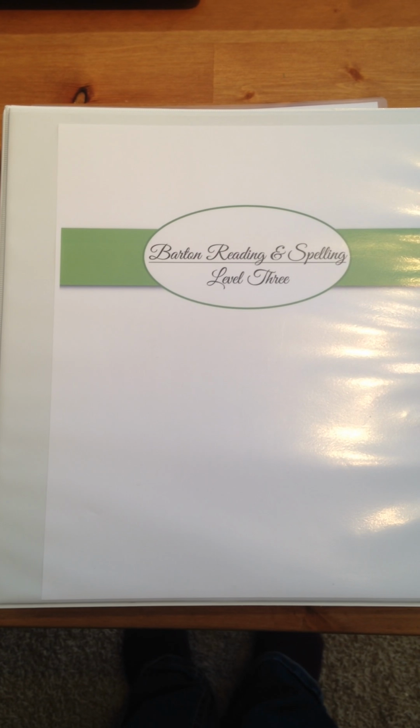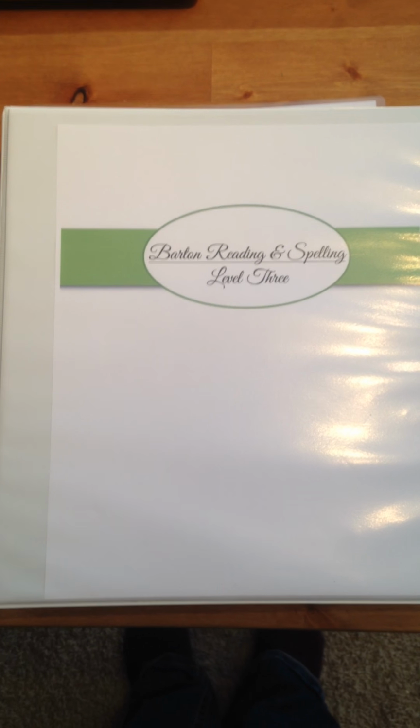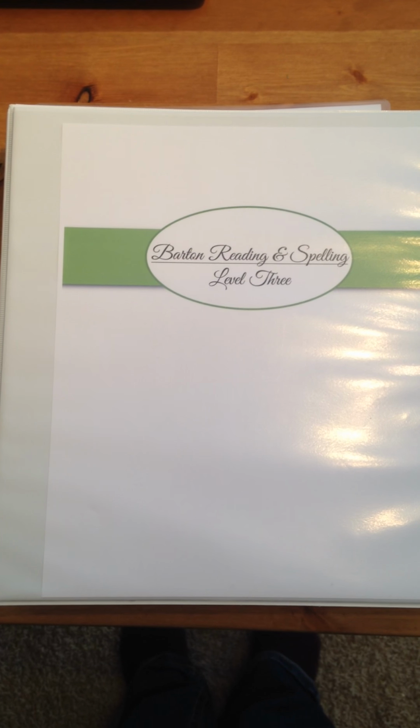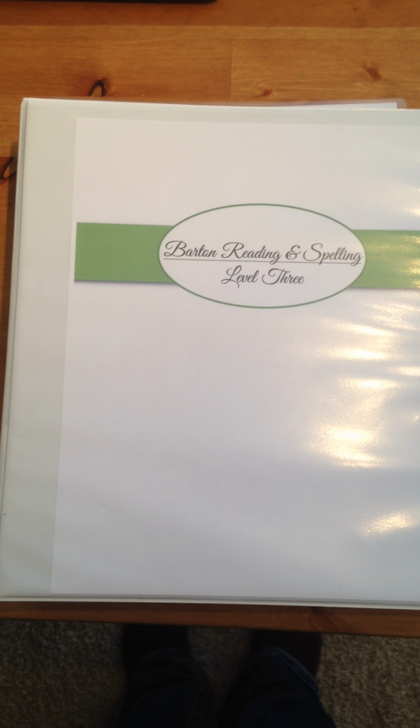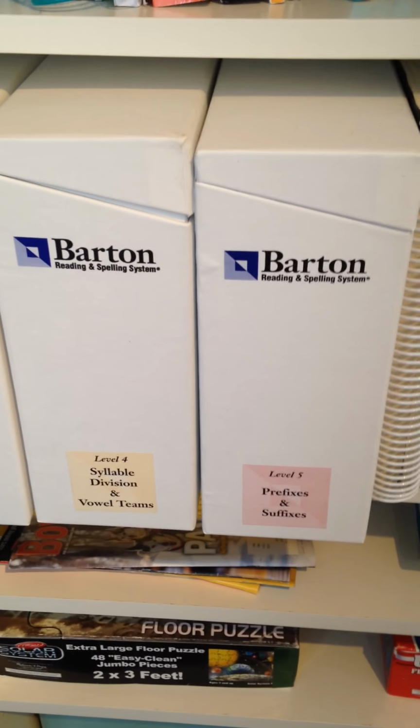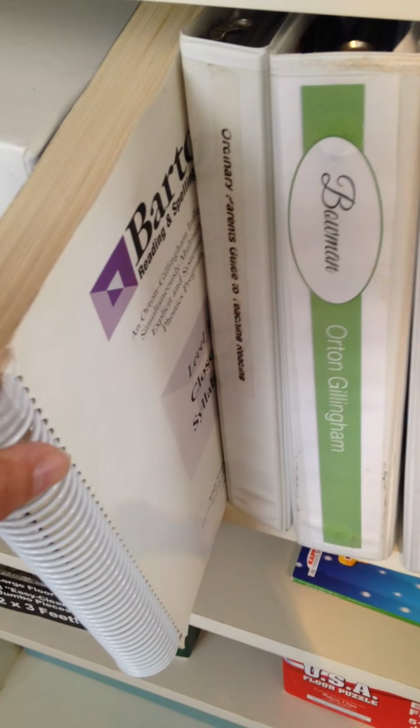Hey guys, I'm just going to show you my Barton Reading and Spelling binders. This is how I organize all the stuff for each level. The level comes with one of these boxes, and that's where the actual book is. This is one of the books. And then it has tiles and things like that.